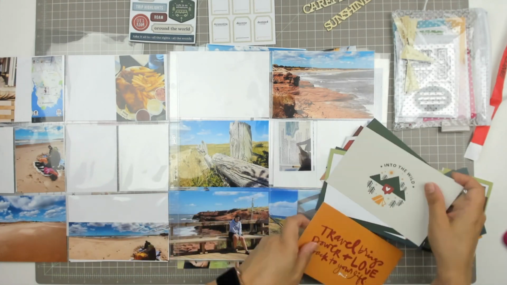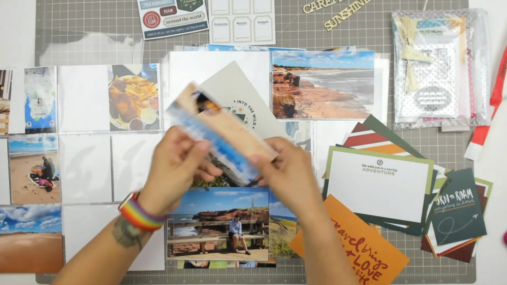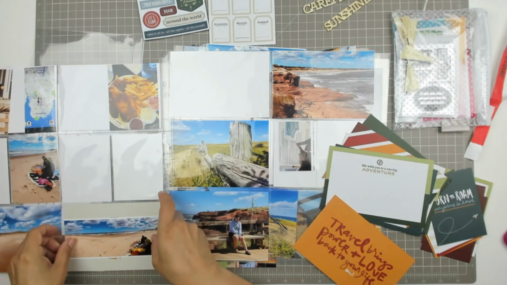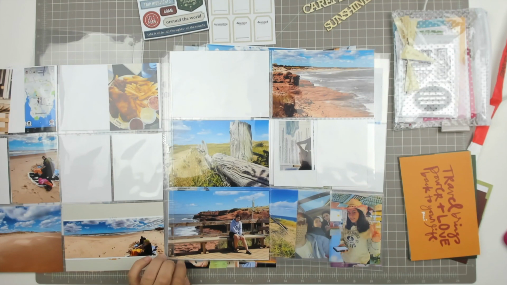Oh, those wood veneer phrases, by the way, like you can see them at the top, sunshine, and I think one says carefree or something. Those are not from the kit. Those are from my own stash from some other place.